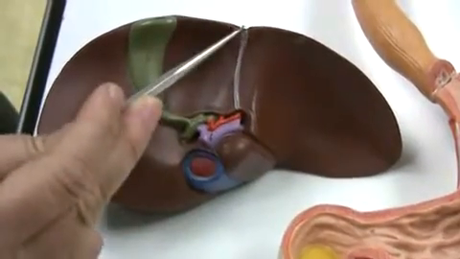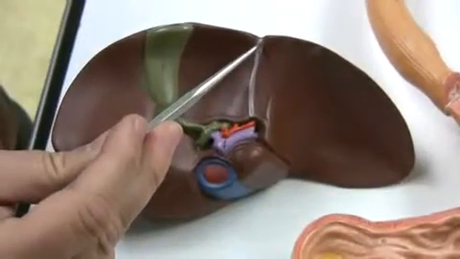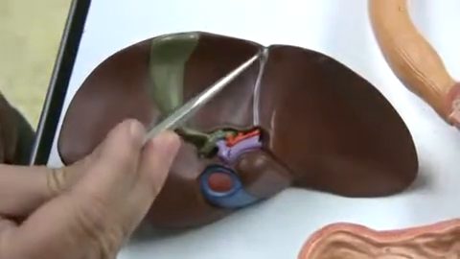The falciform ligament also gives rise to the ligamentum teres, which is the old umbilical cord. We don't see that on the model, but it would be kind of in this area right here.